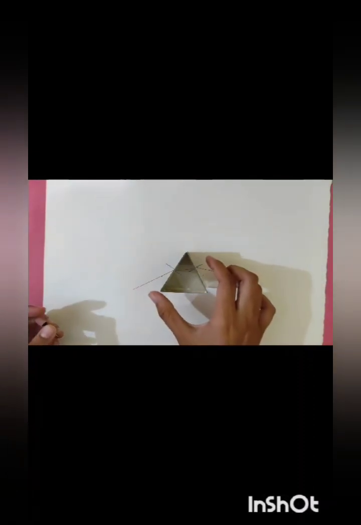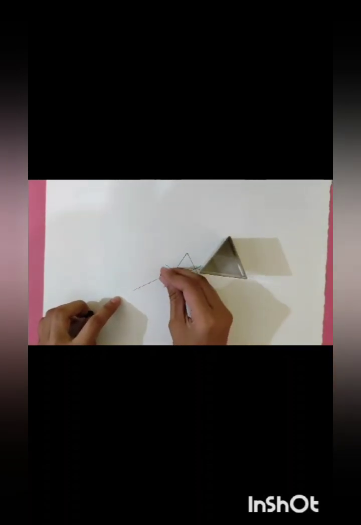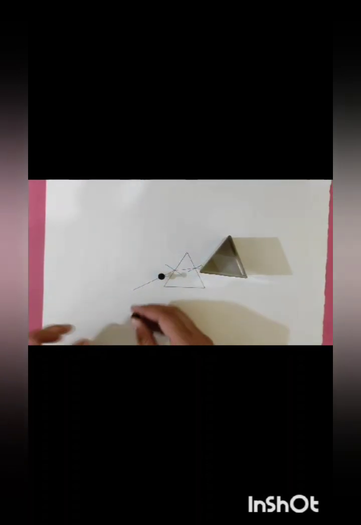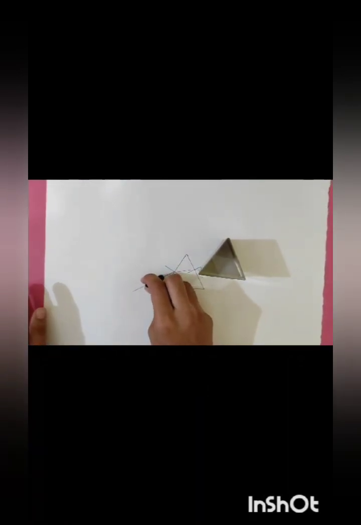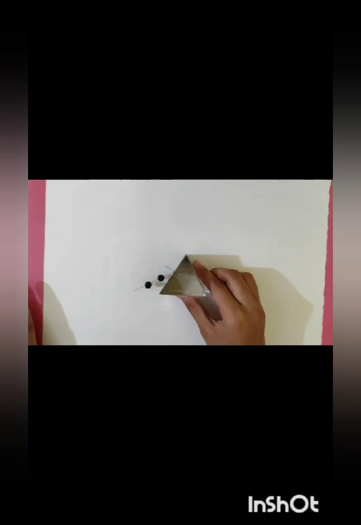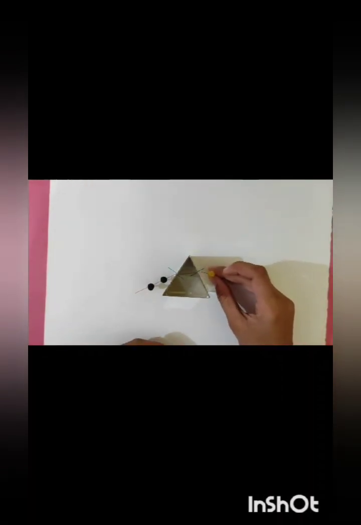First of all, we are going to put two pins on the incident ray like this. The ray which strikes the surface is known as incident ray. Now we are going to put it back. Same like this, we are going to put two more pins on the emergent ray as well. So the ray which comes after the refraction is known as the emergent ray.